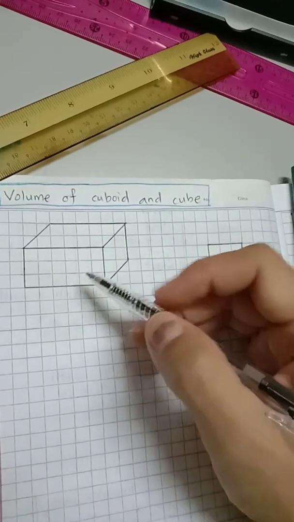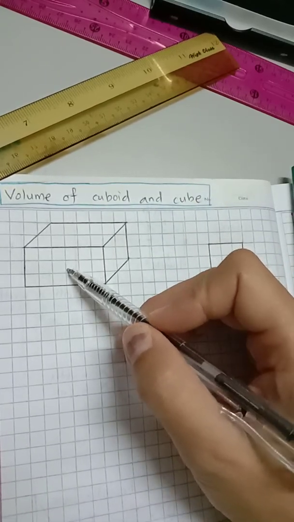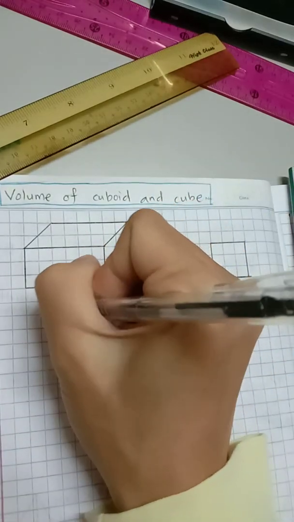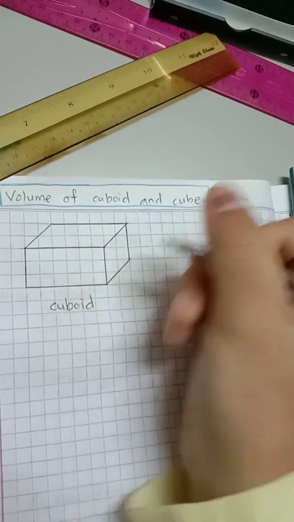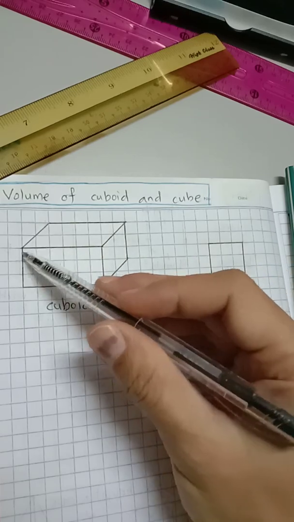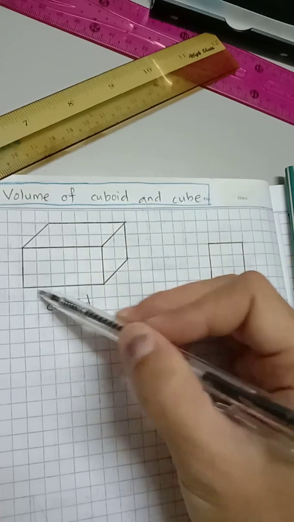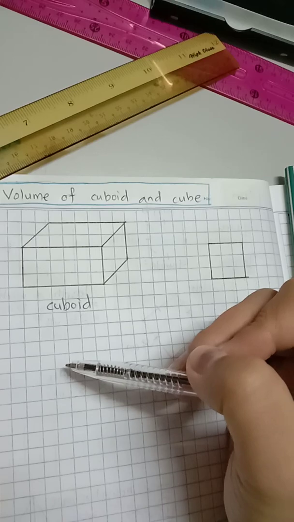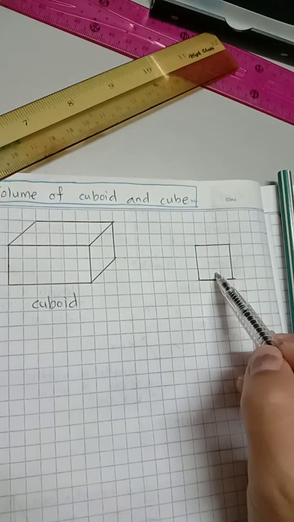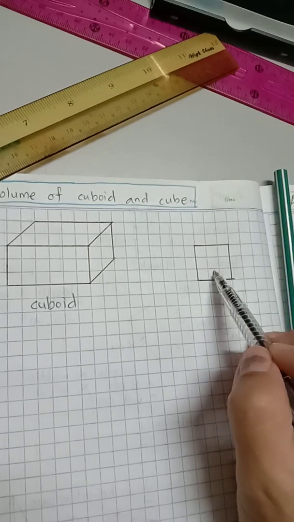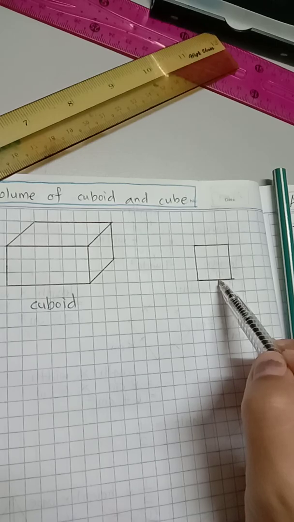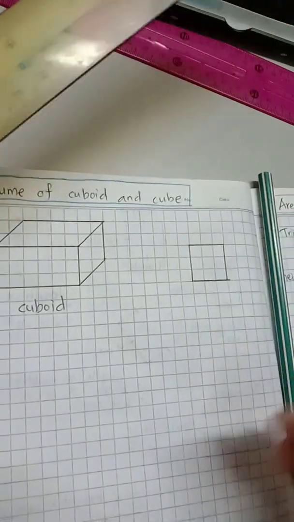Ta-da! Now this has become a cuboid. So remember, a cuboid comes from the shape of a rectangle. Okay, now I have a square here. I'm going to turn this square from a two-dimensional shape into a three-dimensional shape. Let's do the magic.